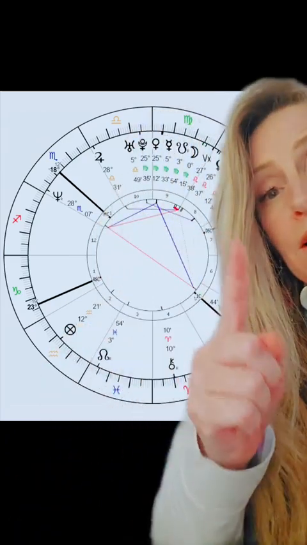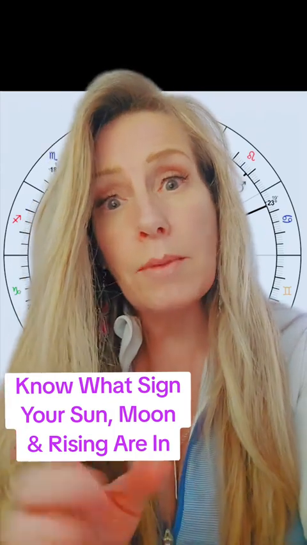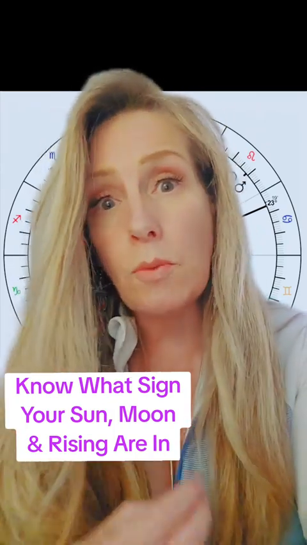Now, if your sun is below this line, it means you have a night chart. And so when you have a night chart, the night is ruled by the moon. And so most likely, no matter where your moon is in your chart, you want to see what sign it's in. And you're most likely with a night chart going to listen to your moon reading first. But I always say, listen to all of them. Listen to your sun, your moon, and your rising.